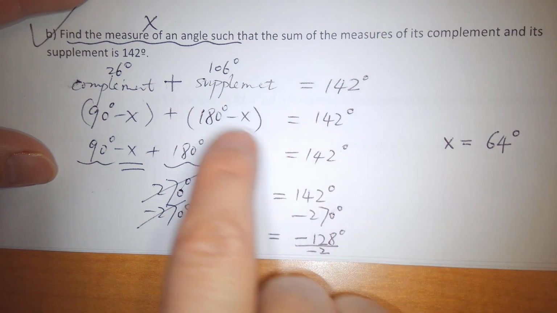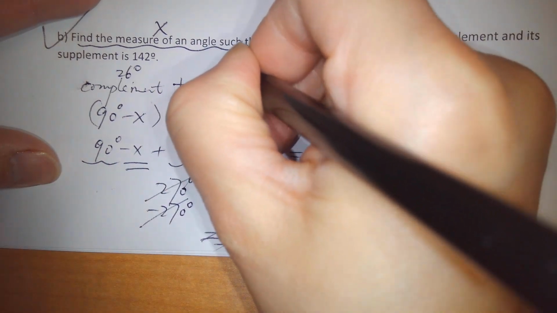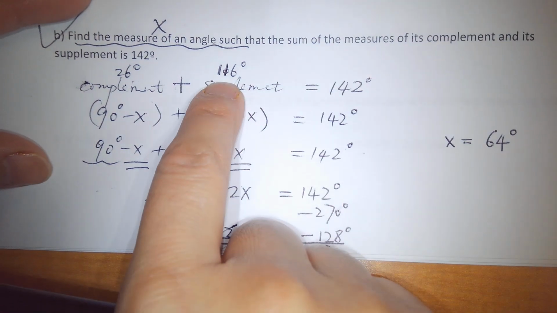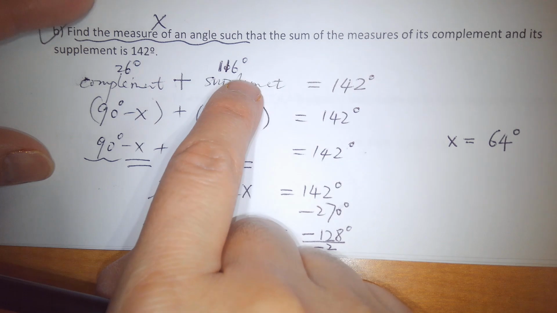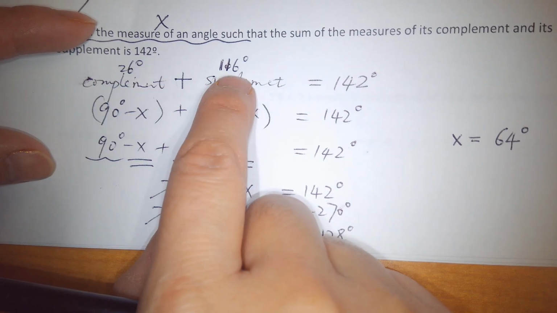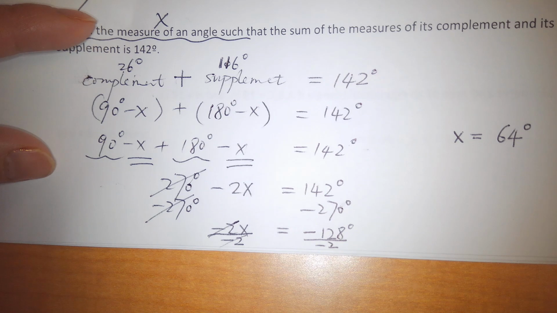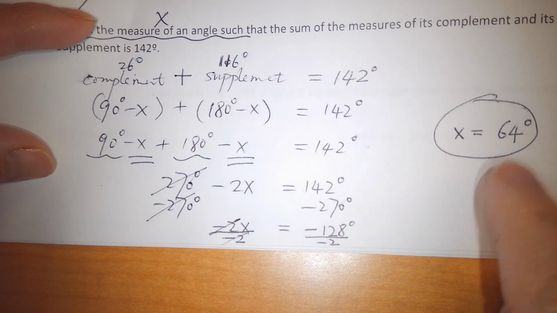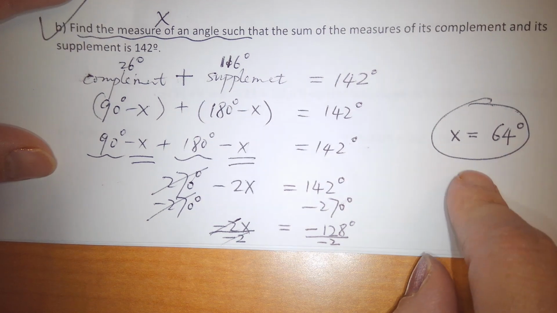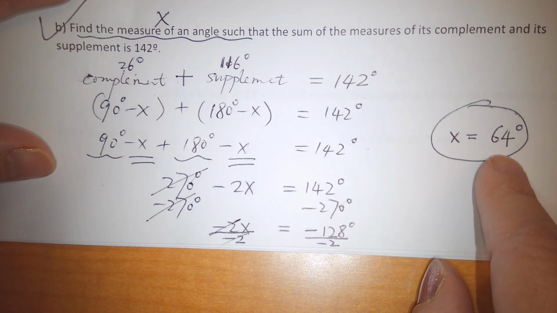Oh, 116. Yes, you're right. So is the sum of 26 and 116 equal to 142? Check it. Yeah. So that means this angle is indeed 64 degrees.